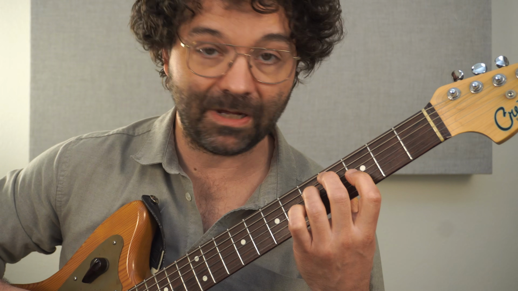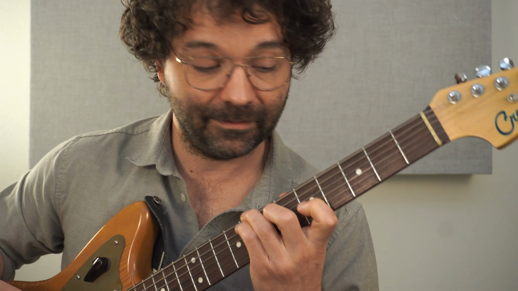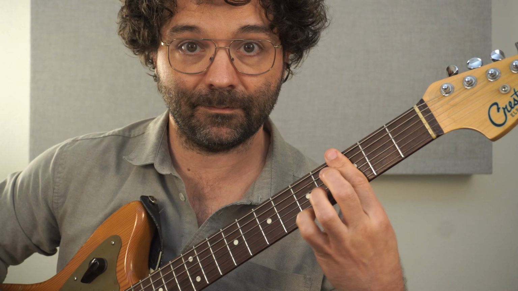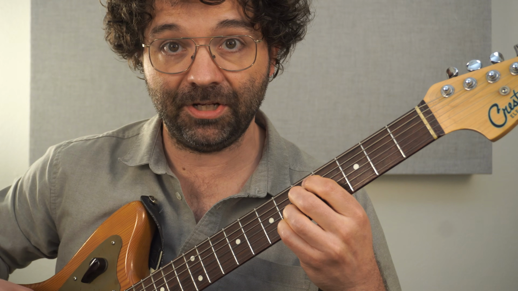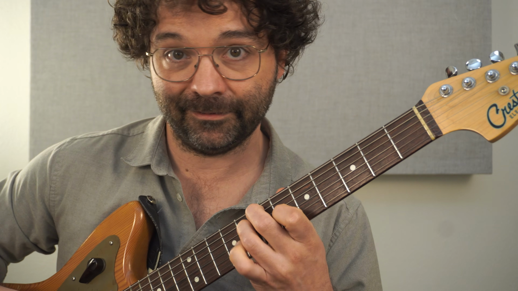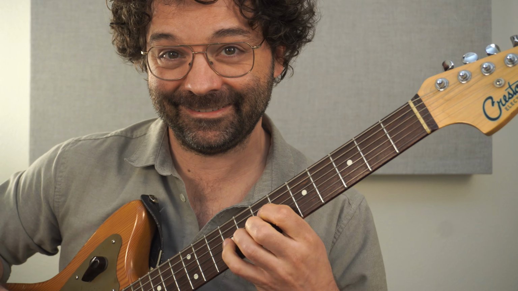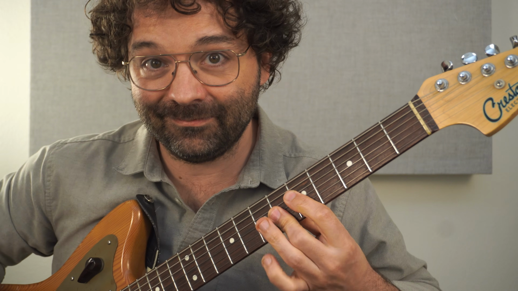Sounds like this. Just like that. I could just take the bottom three notes of this drop two and go. That's a nice sound. So I could go. Now I'm going to abandon the melody and just go. Really pretty sounds.